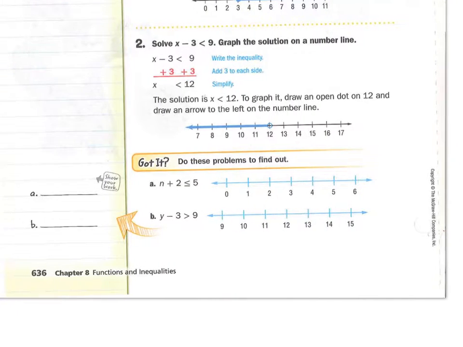Solve x minus 3 is less than 9. Again, we will use the river. And in this case, we add 3 to both sides because it's a subtraction equation. And we're left with x is less than 12. Since it's less than, not less than or equal to, we use an open circle. Okay, and we go to the left for less than. Why don't you try A and B? When you finish, please press pause now to answer the questions and then come back and check your answers.